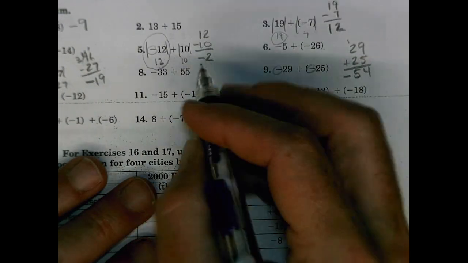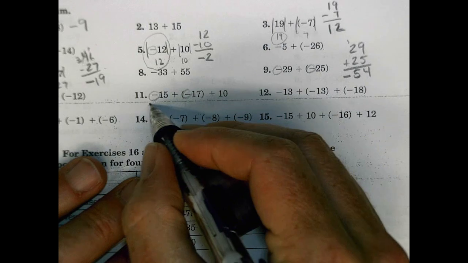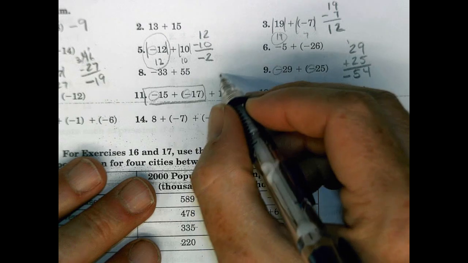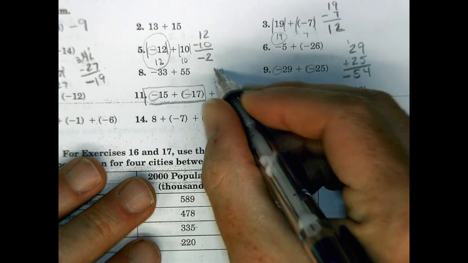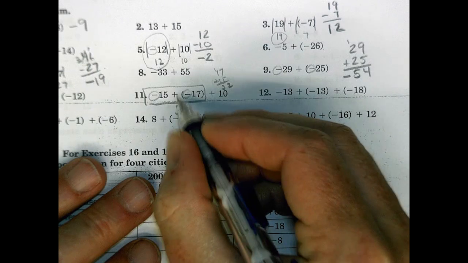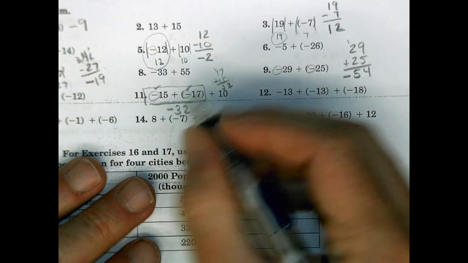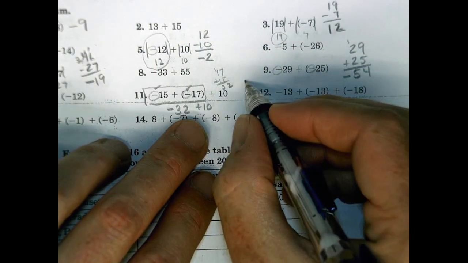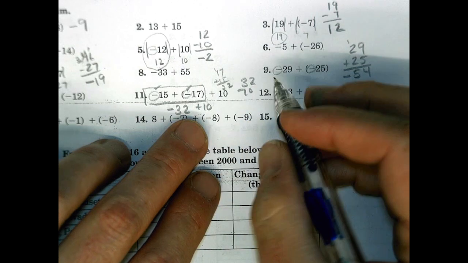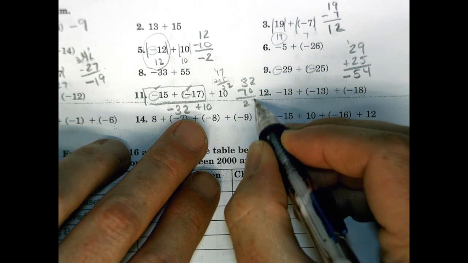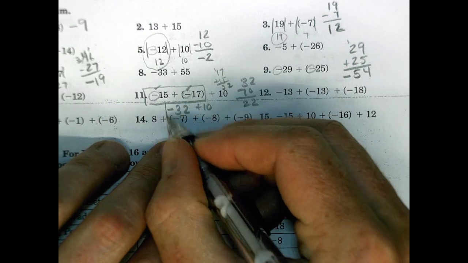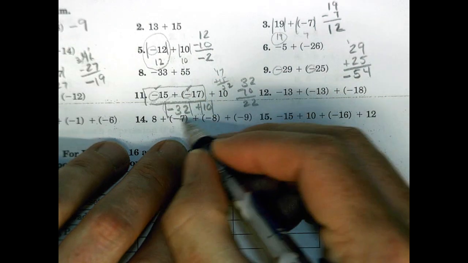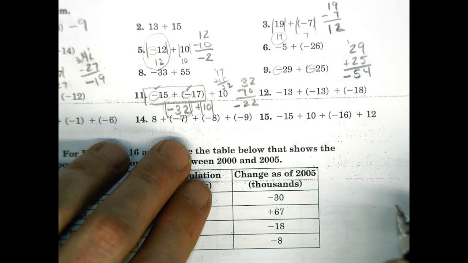Number 11, a couple steps here. The signs are the same for the first part, so we're going to find the sum of that and keep the sign the same. So 17 plus 15 is equal to 32, but I want to keep it a negative 32, correct? And then I'll add to that 10. Now the signs are different for the next step, so I'll find the difference, 32 minus 10, which is equal to 22, but which one has the greater absolute value? Absolute value of negative 32 or absolute value of 10? We would say absolute value of negative 32, so my answer is negative 22.